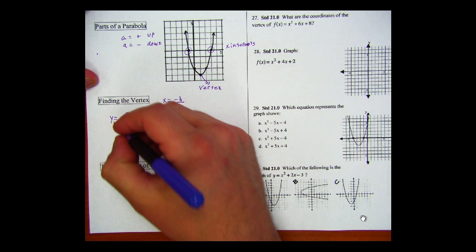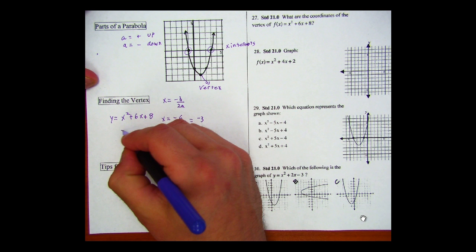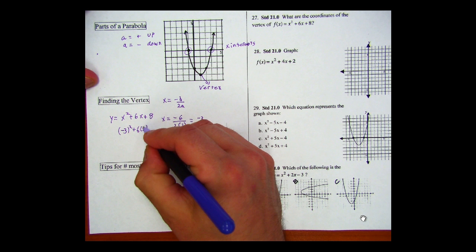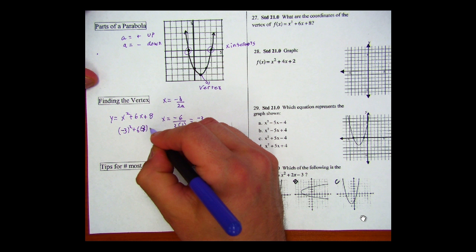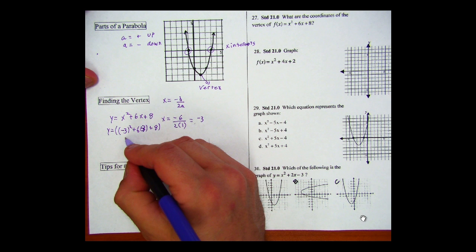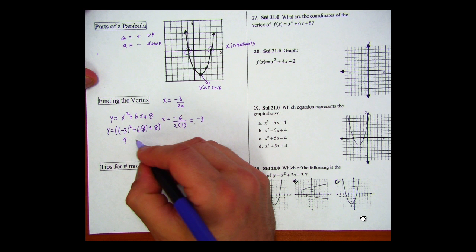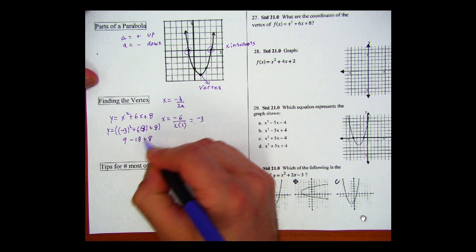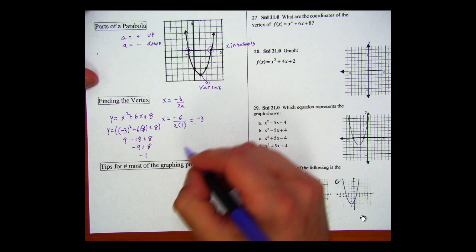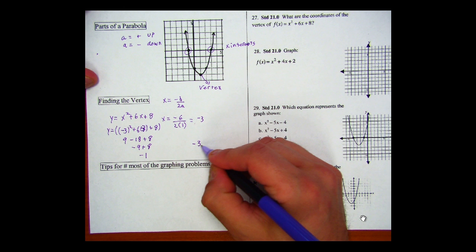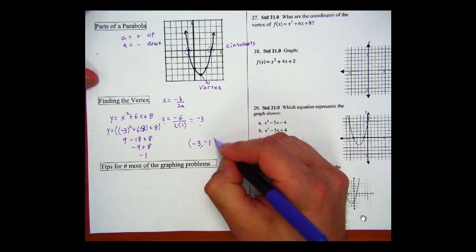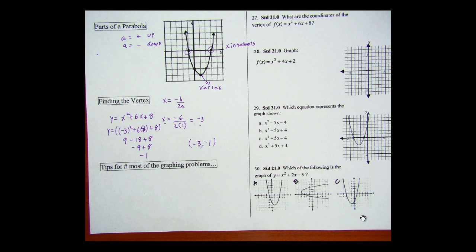We plug that negative 3 in for x and find the y value. So when x is negative 3, then y is negative 1. And that would be the vertex for your graph.